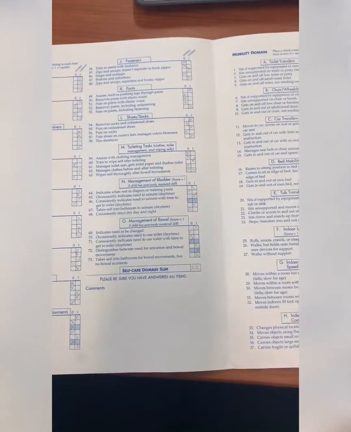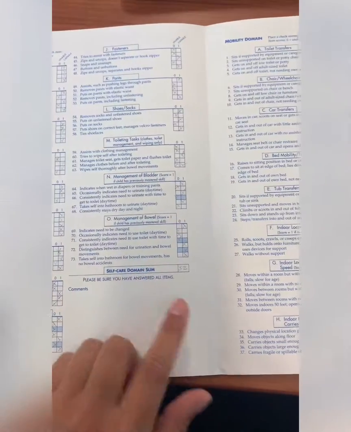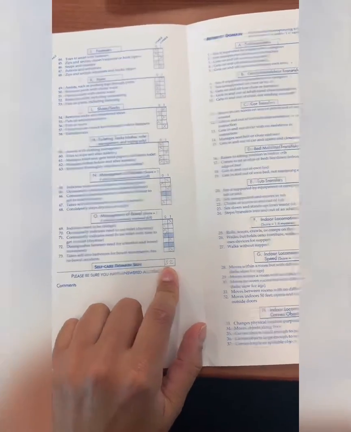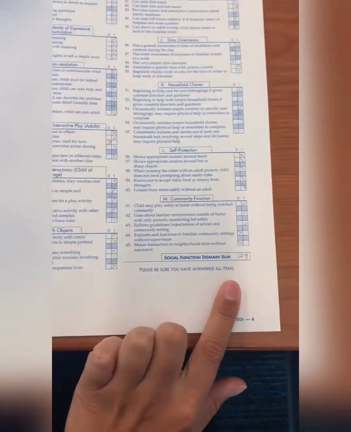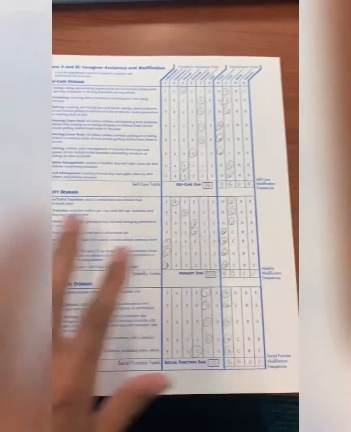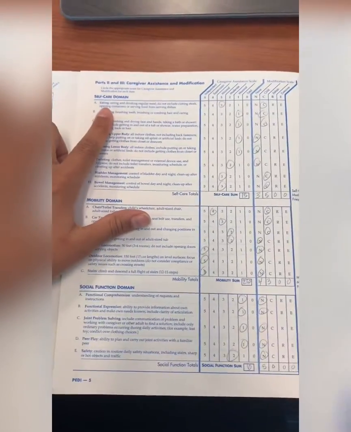Once you've gone through Part 1 and tallied up how many times they're capable, and you put your number here in this box, in the mobility domain sum box, and the social functioning domain sum box, you're going to flip the page over and start on Part 2 and Part 3.